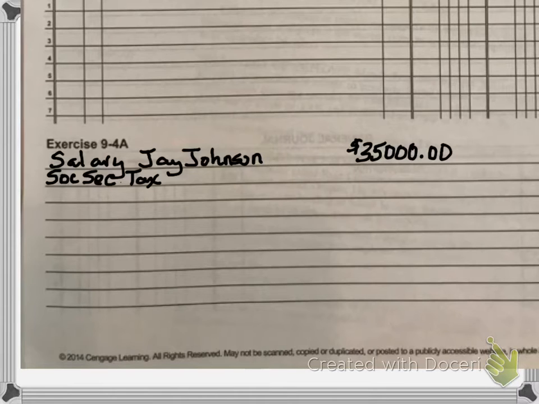Well, since the Social Security limit is $118,500 and his salary is only $35,000, he's nowhere near the limit. So Social Security tax will be paid on the full $35,000. Social Security tax, 6.2% times the $35,000, is going to cost the employer $2,170.